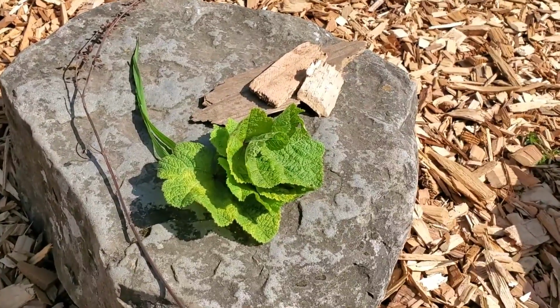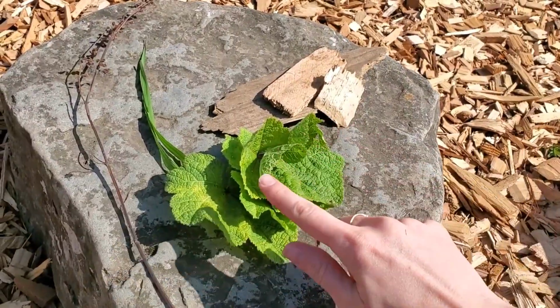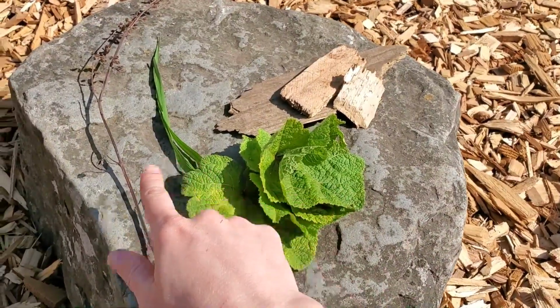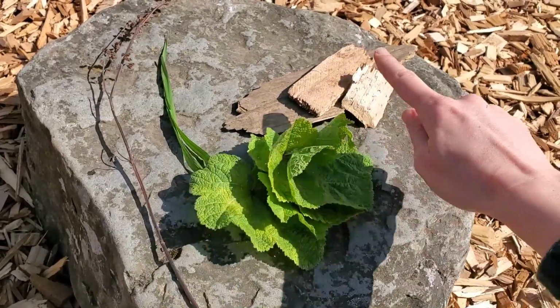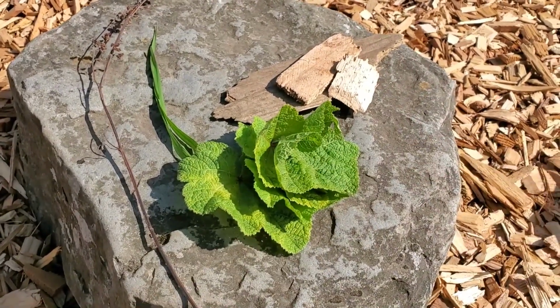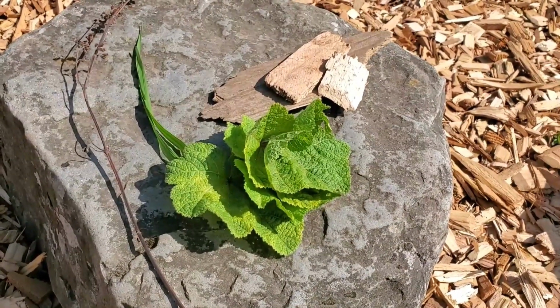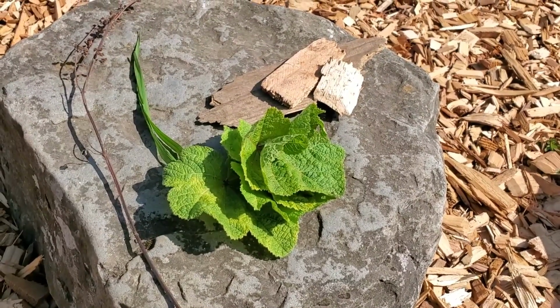So I'm going to look around the garden and see what I could find that can help me make my insect model. So here's what I found in the garden. I found some leaves, some blades of grass, a dried stick, and some wood chips. Now I'm going to put them together in the shape of a butterfly.